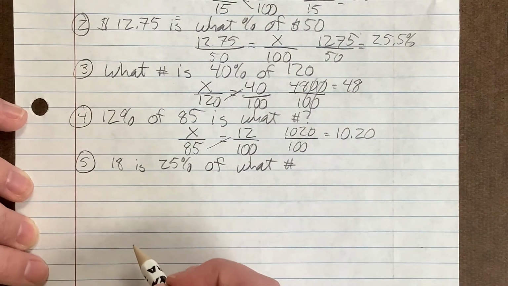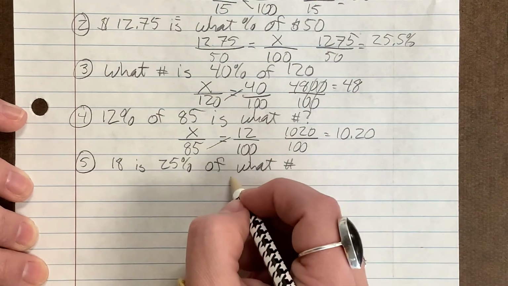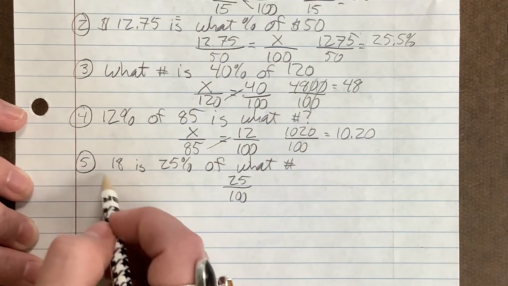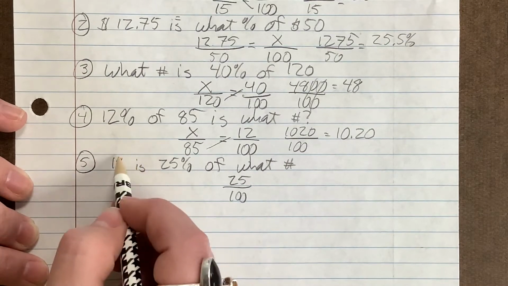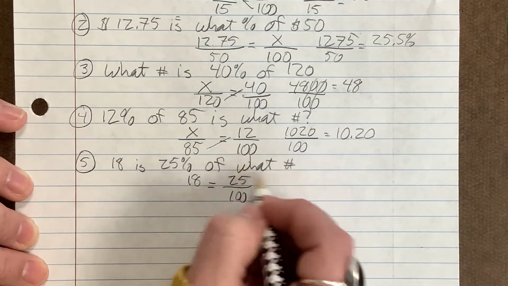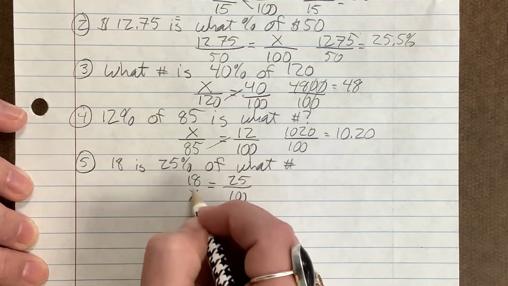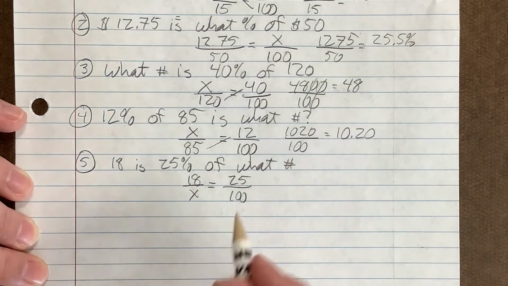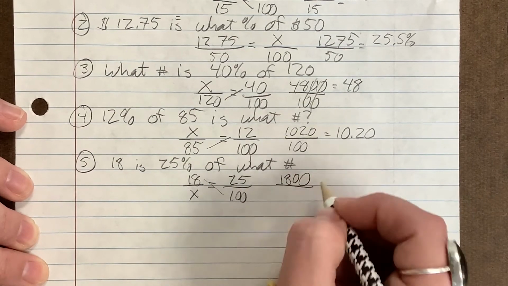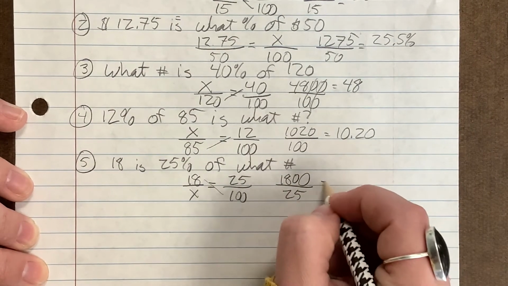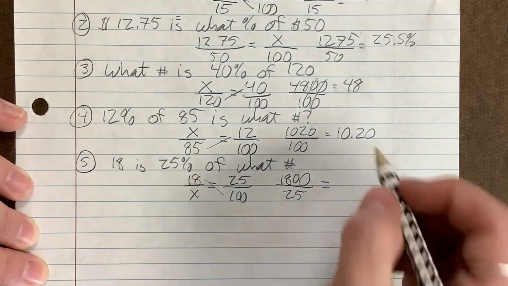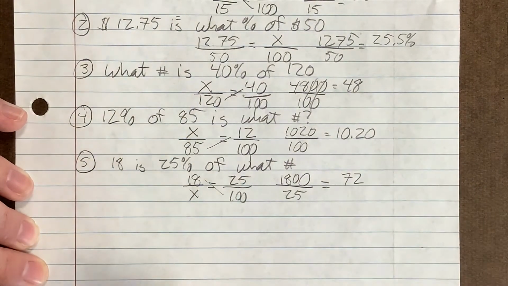Okay, so let's figure out the percent's easy. That's going to be 25 over 100. And then the 18 is by itself on this side of the is. That means that's the part. And of what number? That means the whole is the variable we're solving for. So this time we'll do 18 times 100, which is 1800, divided by 25, which is 72.